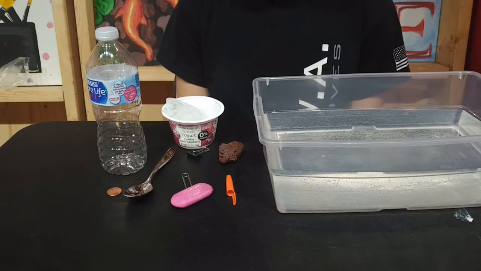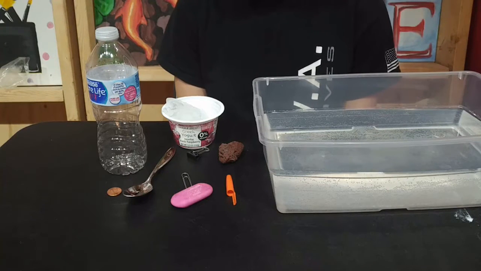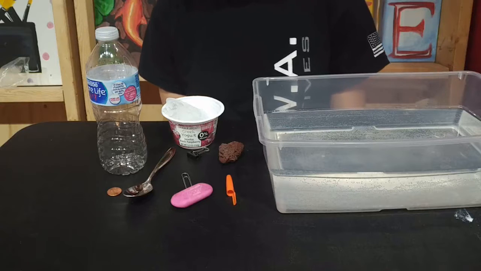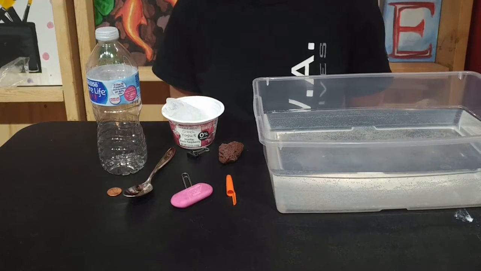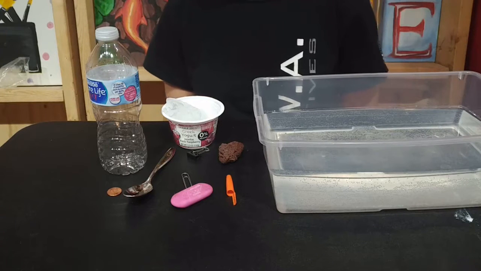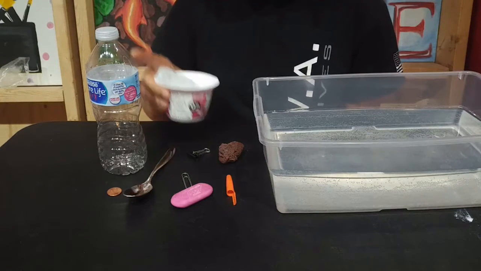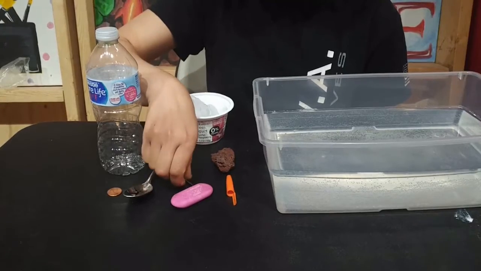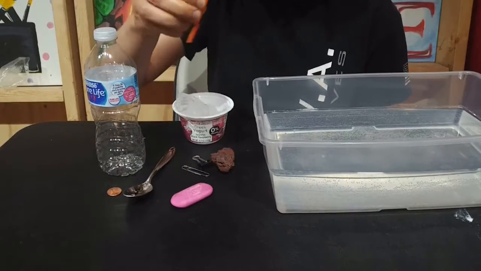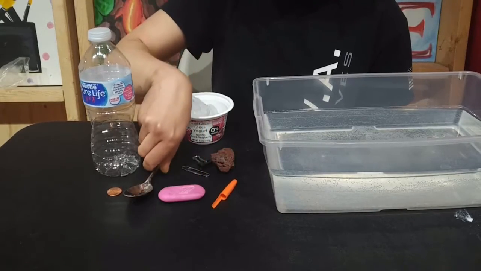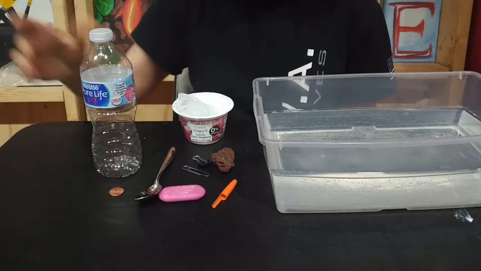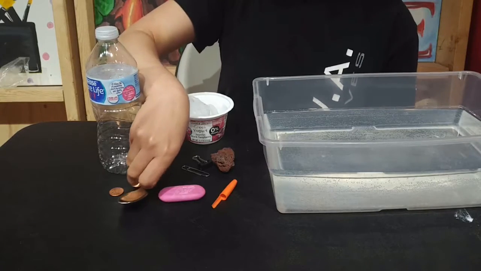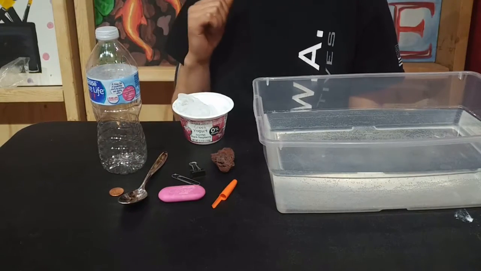Hello friends, for today's science experiment, we're going to see what objects sink and what objects float. So we're going to take a guess. Before I put the thing in, you're going to guess to see if it sinks or if it floats, and we'll see if you are correct. So I have ice, I have a rock, I have two different kinds of paper clips, I have a pen top, I have an eraser, I have a spoon, I have a penny, and I have a bottle. I'm even going to try the bottle cap. So you're going to make a guess. Does it sink or does it float?